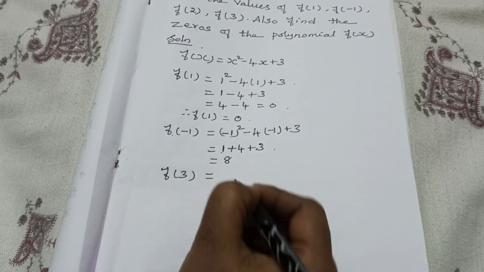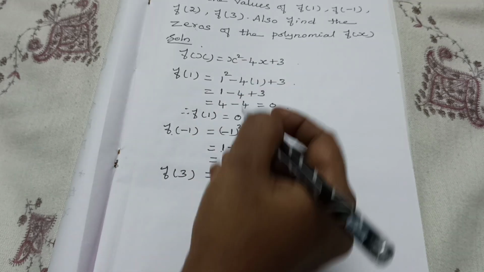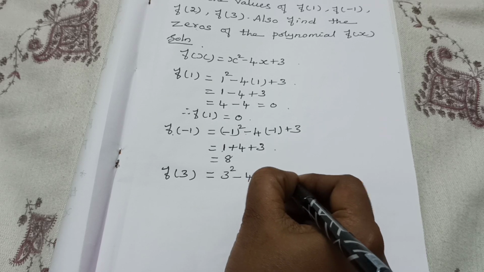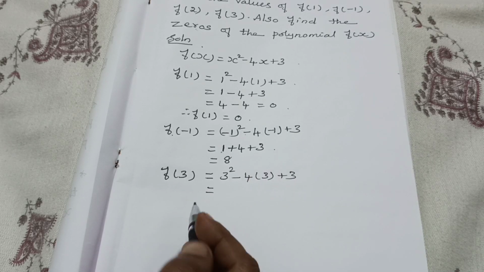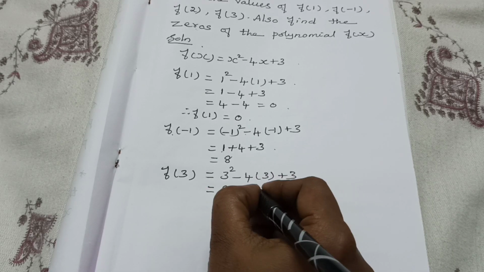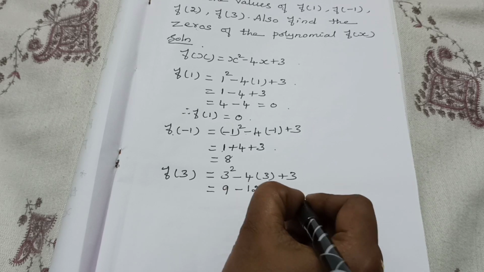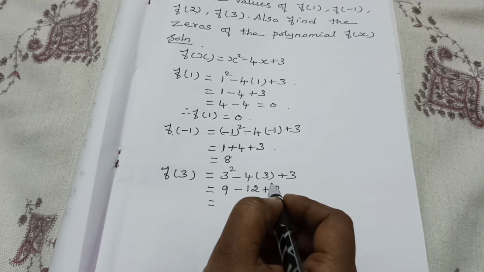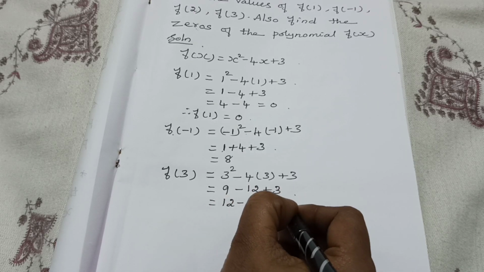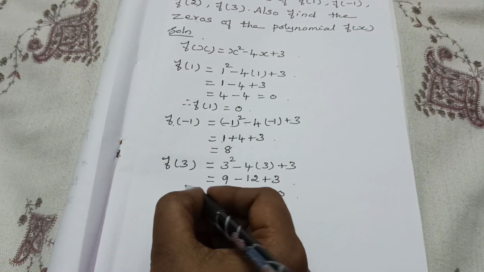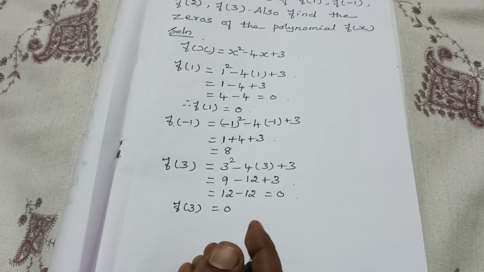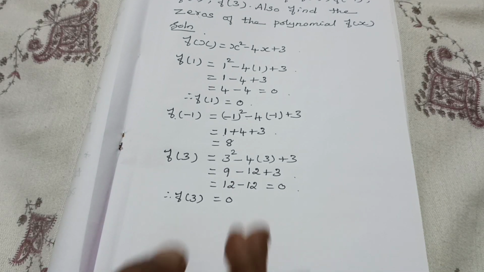f of 3 is equal to, in place of x shall we substitute, 3 square minus 4 into 3 plus 3. 3 square is 3 into 3, 3 threes are 9. Then minus 4 threes are 12, plus 3. Positive values added, 9 plus 3 is 12, 12 minus 12 equals 0. Therefore f of 3 also we got the answer. f of 3 is equal to 0. Okay, then next one.